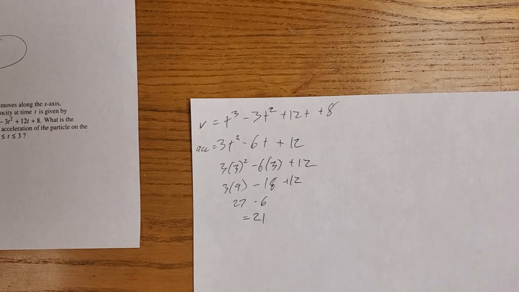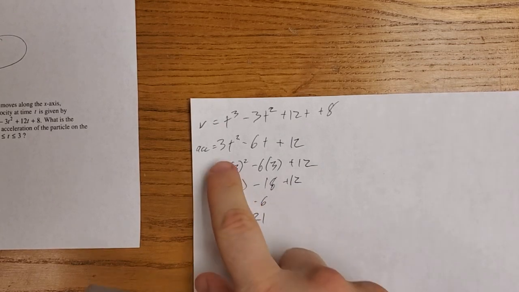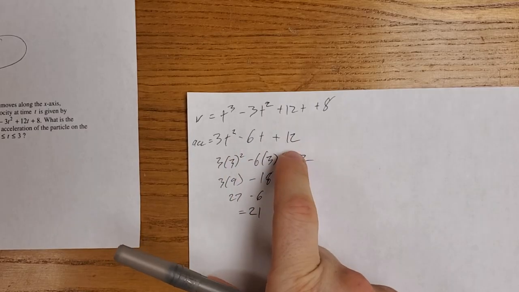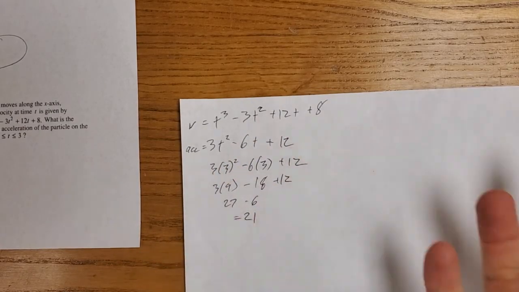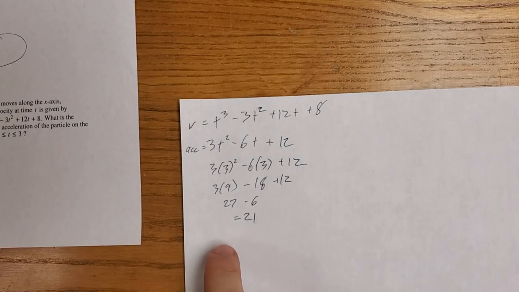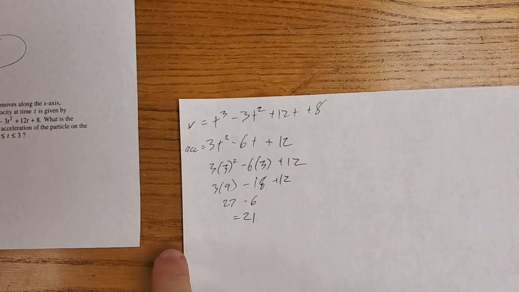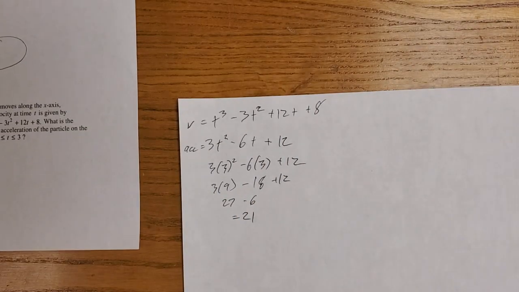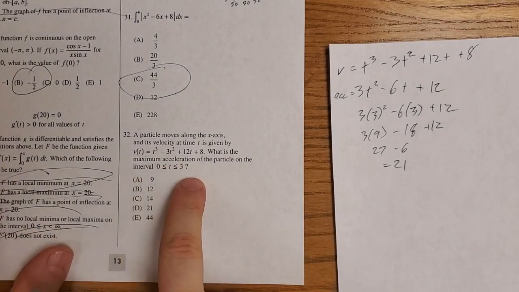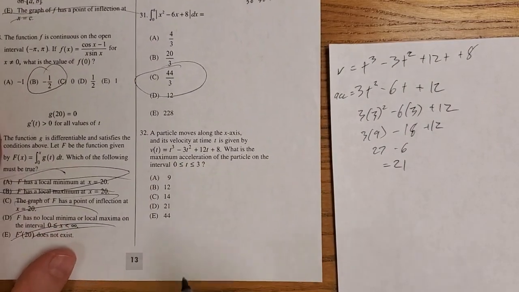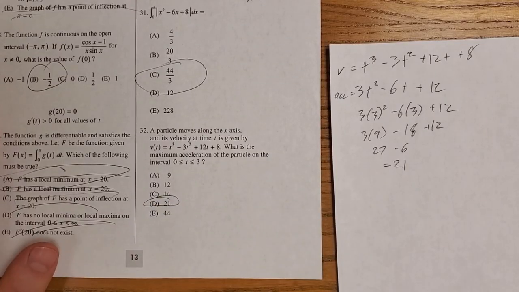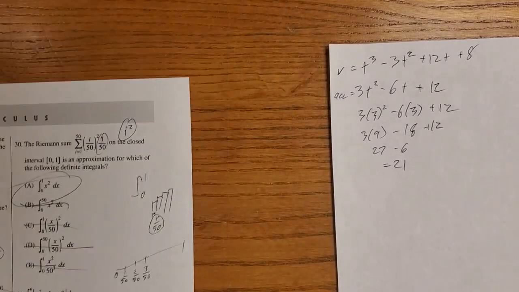And you could plug in some other numbers just to check. I mean, if you plugged in 1, you would have 3 minus 6 plus 12, so negative 3 plus 12, you'd have 9. So obviously that's smaller. It's pretty reasonable to say that it's just increasing as you go along. So in the interval 0 to 3, it's probably going to be fastest at 3, giving you 21 that we found at D. And that is indeed the answer there.